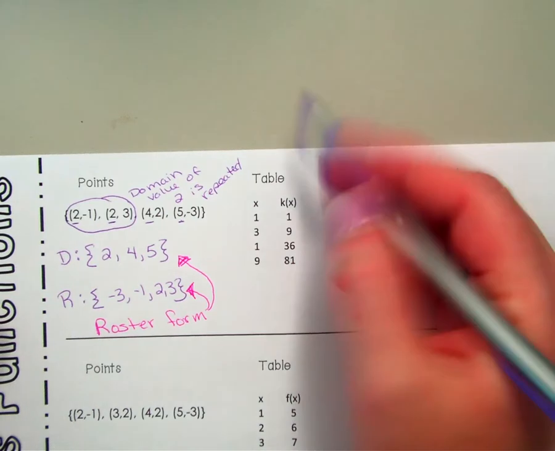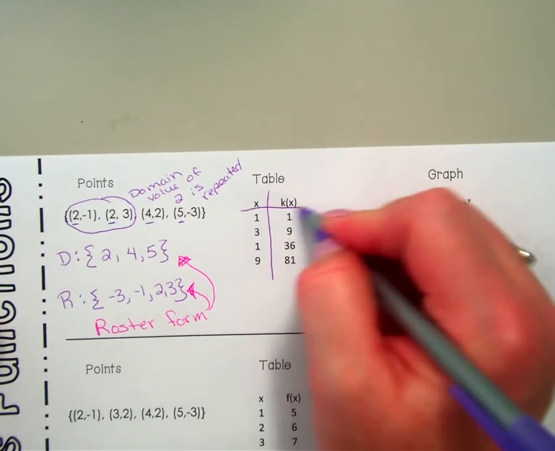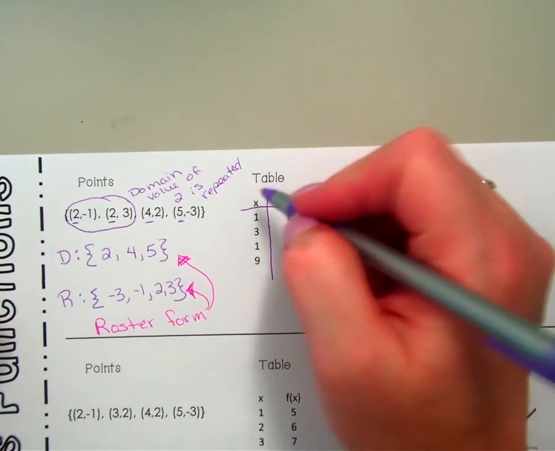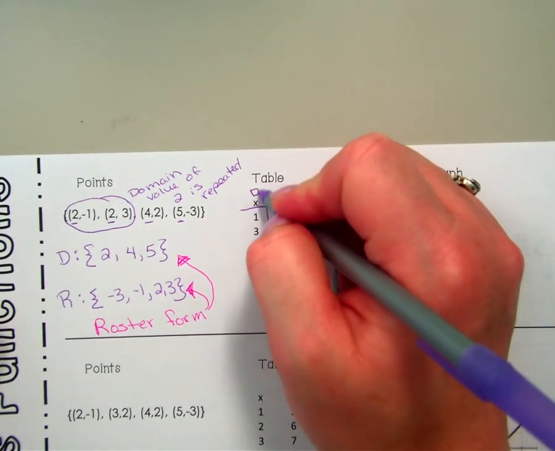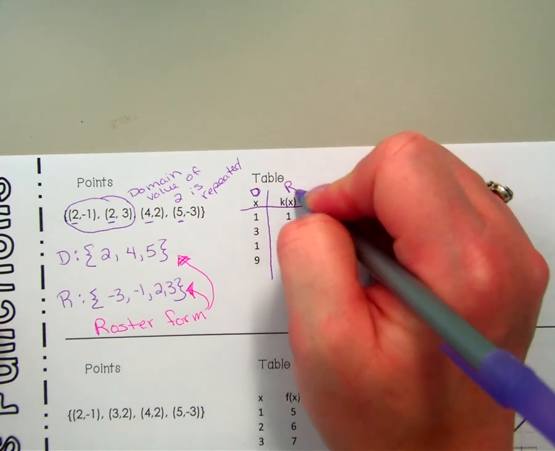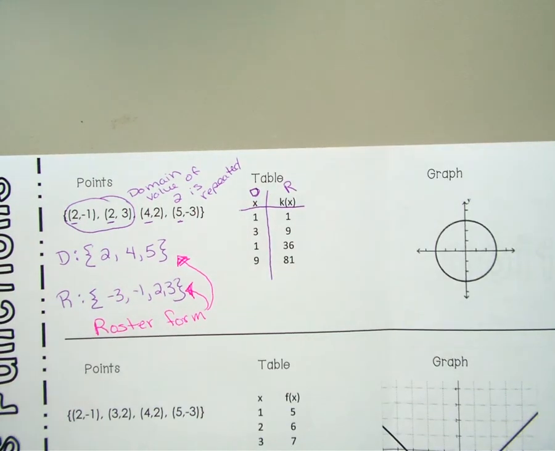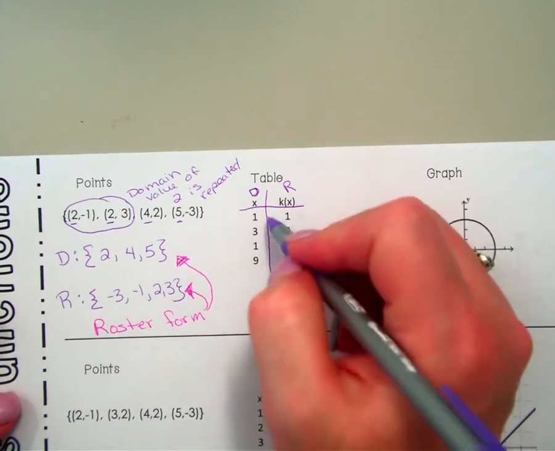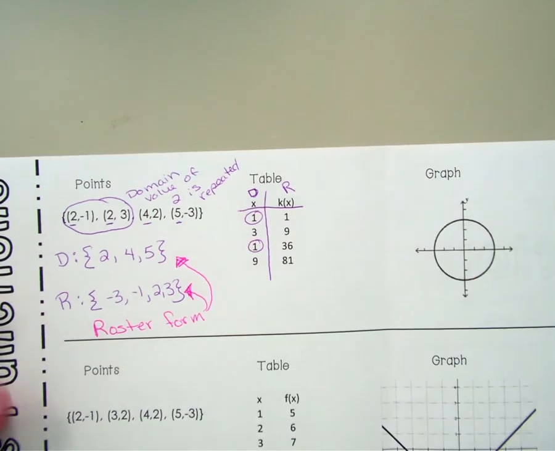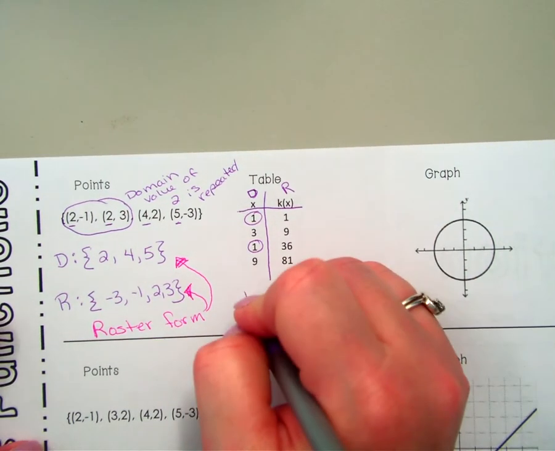Taking a look at our table here. Again, our domain would be our x's. Our range would be your k of x. That's our function notation for our range. Again, we have that domain value of 1 here that's repeated.